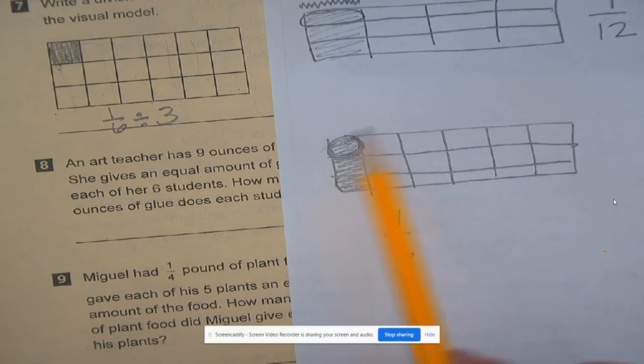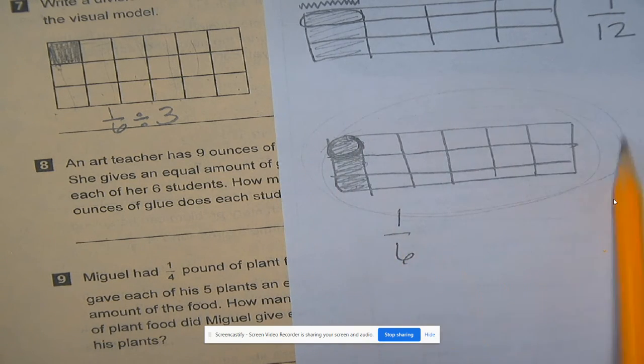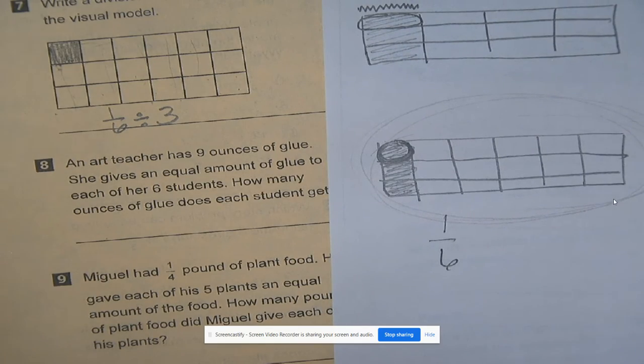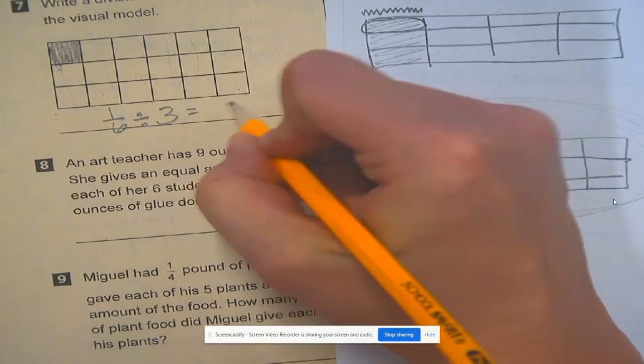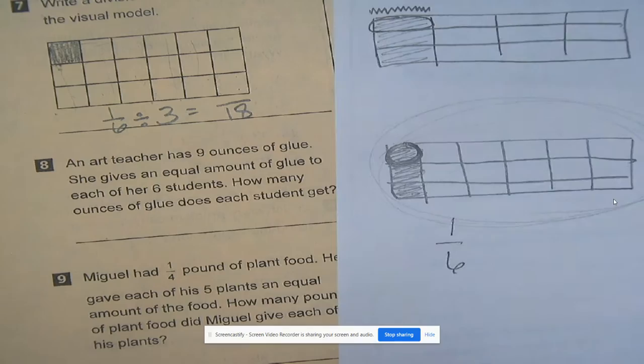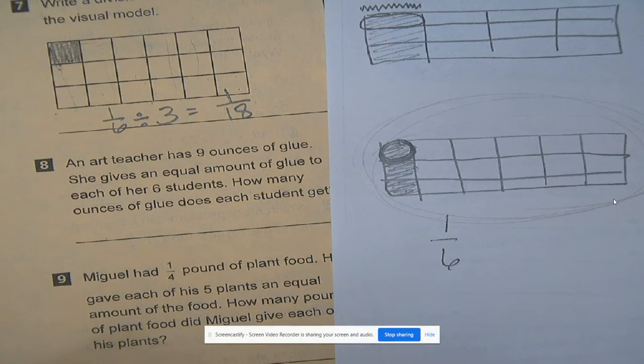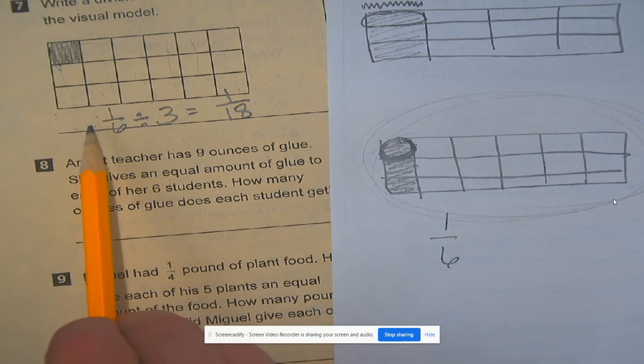Okay, so what do we have to figure out first? What's our whole divided into now? 18. And how much does that cake I get? 1/18. How many feel like you could solve this problem tomorrow? Thumbs up if you do.